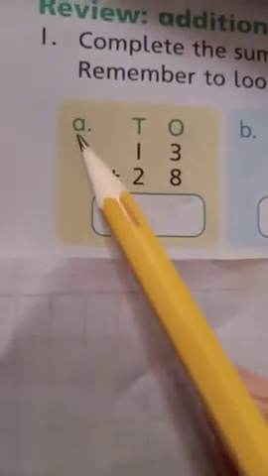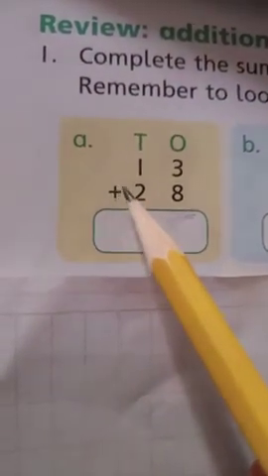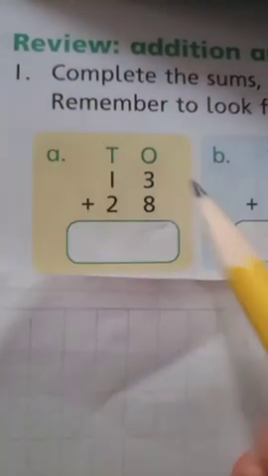Okay students, look, here is our first part A, and look at the sign. This is the sign and you already know that this is the sign for addition. So we are going to add these sums. First of all, we will start addition from the ones column. Now we will add the number 8 and the 3. So students, add the number 8 and the 3.